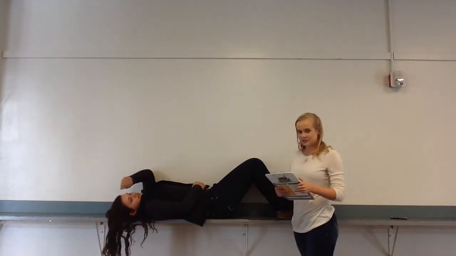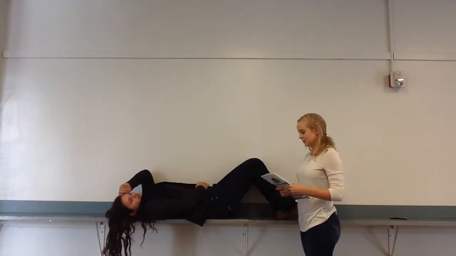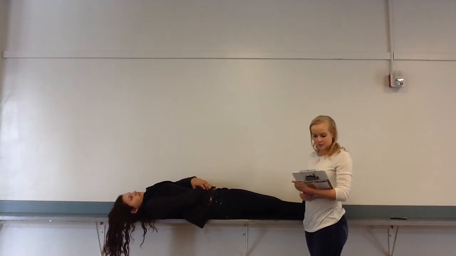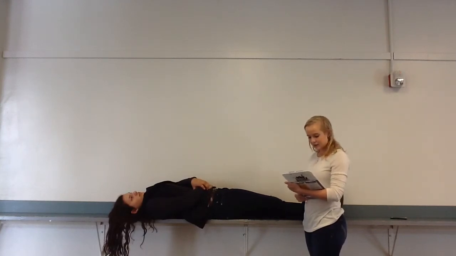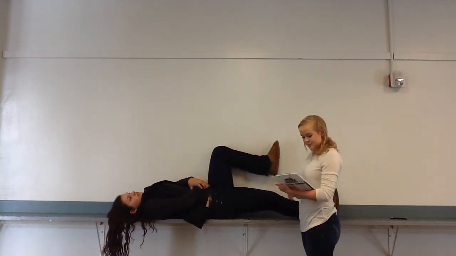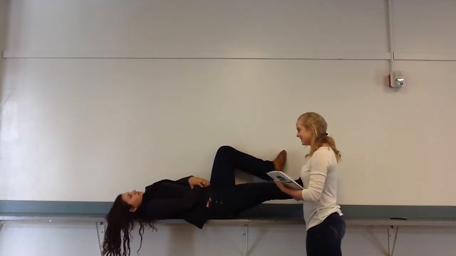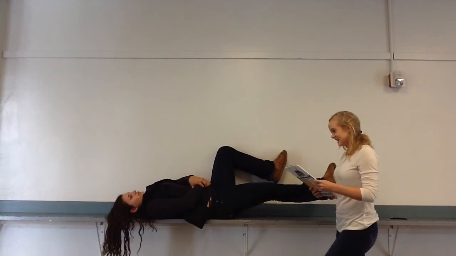Next, we are going to do the Thomas test. The athlete will lay on their back with their hands across their chest and their legs fully extended. I will place one hand under their back and they will bring their leg to their chest. The extended thigh should be flat on the table, but if it lifts up, then that means that there is a tight hip flexor.